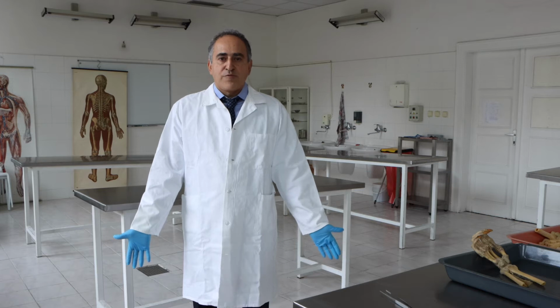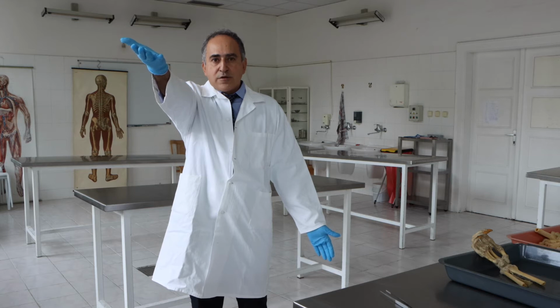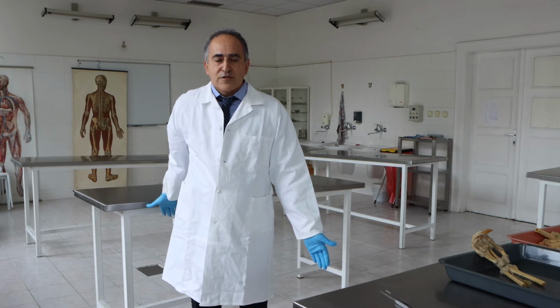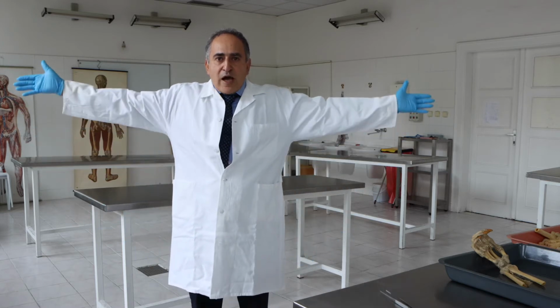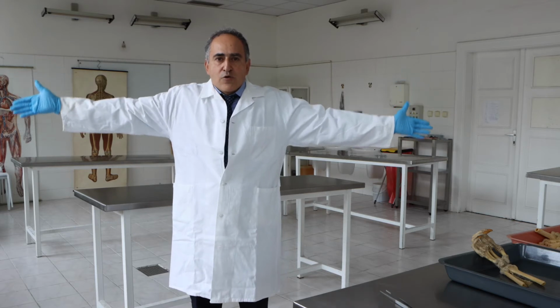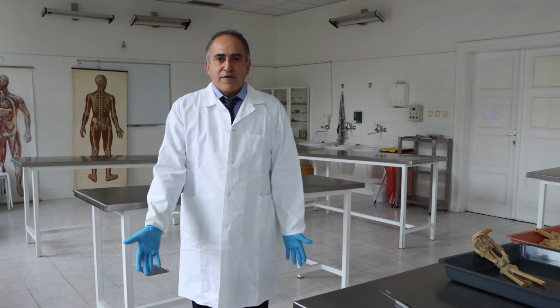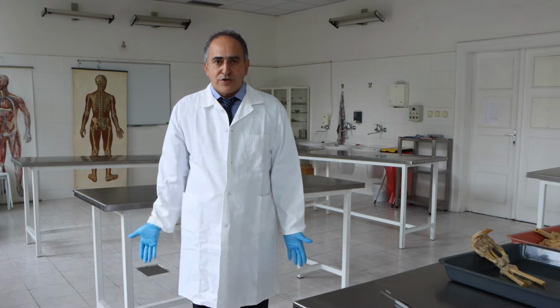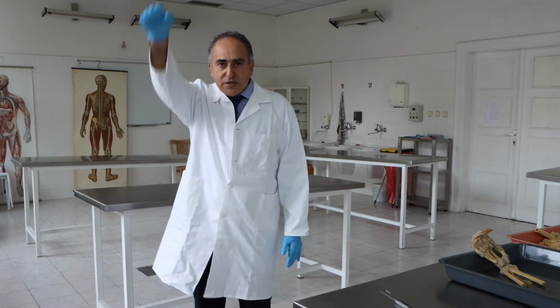So the basic movement at the shoulder joint toward forward is flexion, toward backward is extension, which is less in degree than flexion. Then far from the body is abduction, close to the body is adduction. Then we have internal rotation and external rotation, and the combination of all these movements is circumduction.